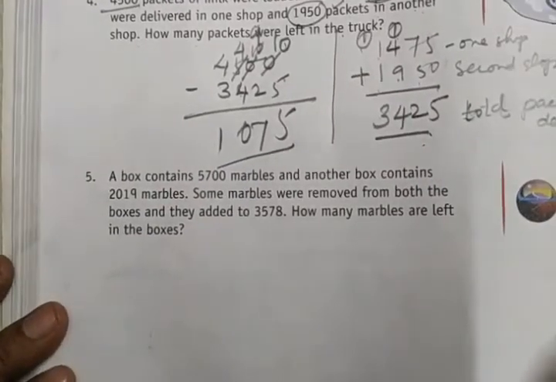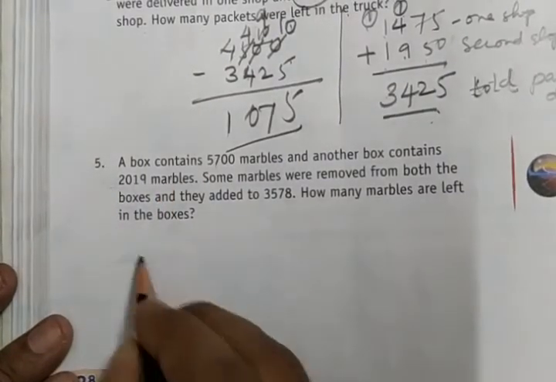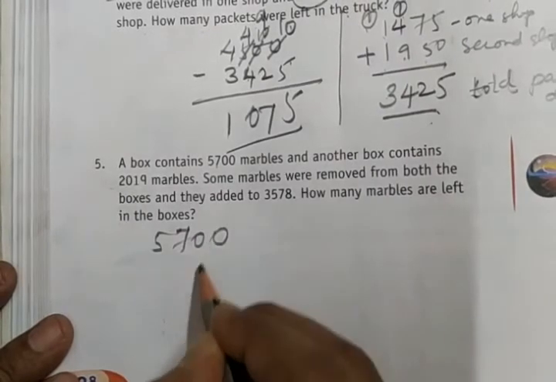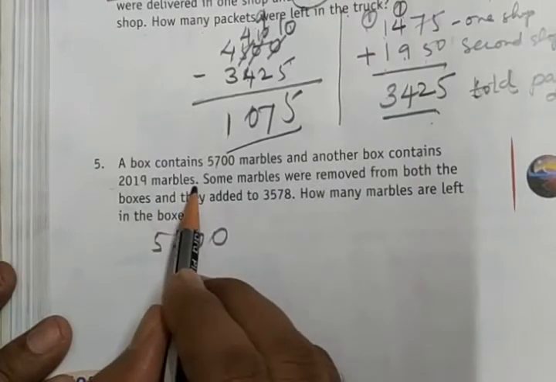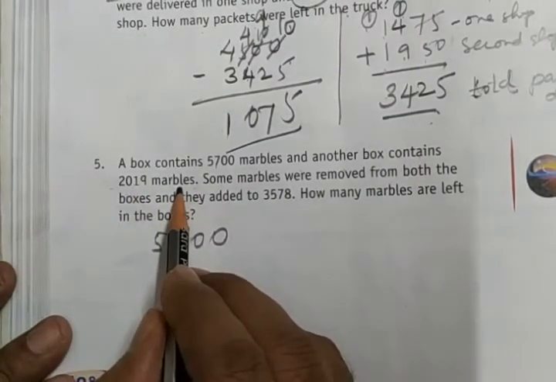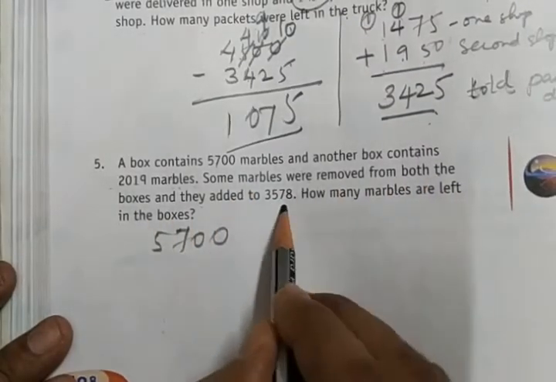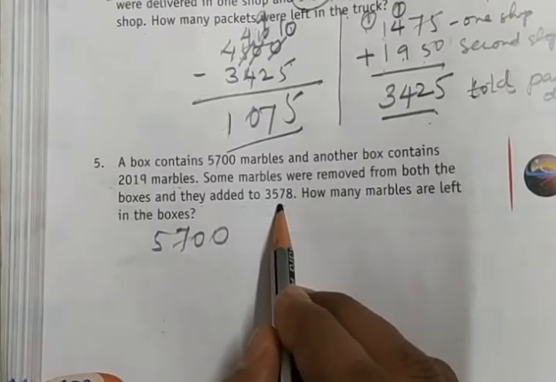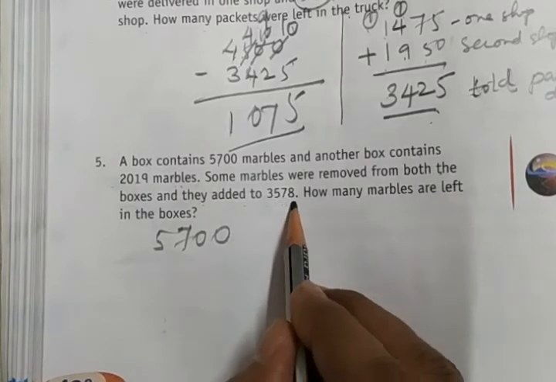That's good. Then another example. A box contains 5700 marbles and another box contains 2019 marbles. Some marbles were removed from both the boxes and they were added to 3578.